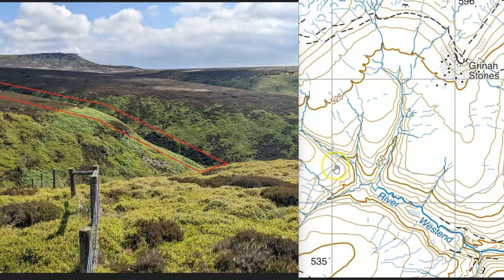So we've got to be on here somewhere, looking over in a northeasterly direction. Okay, so can we see the man-made feature on the map? Well, on Harvey maps, depending on whether it's a maintained or non-maintained boundary, fence or wall line, it's either a grey or black line.